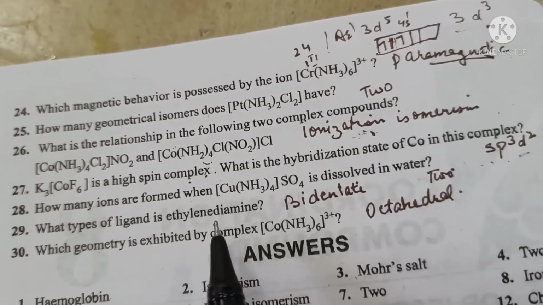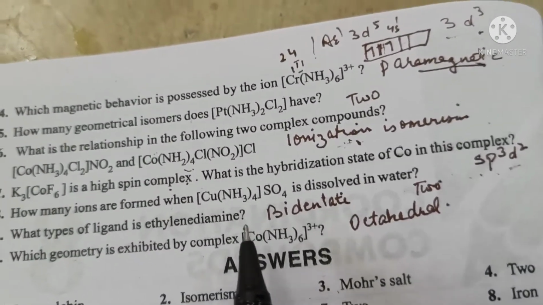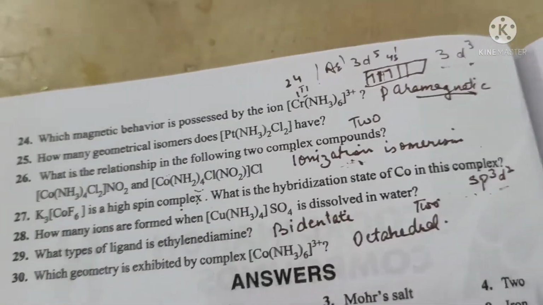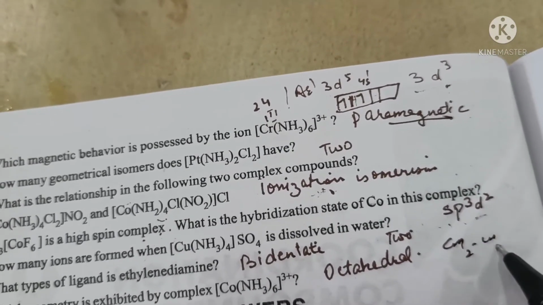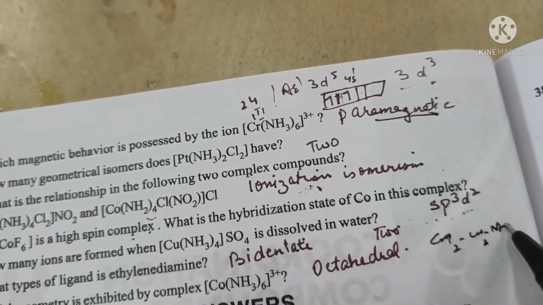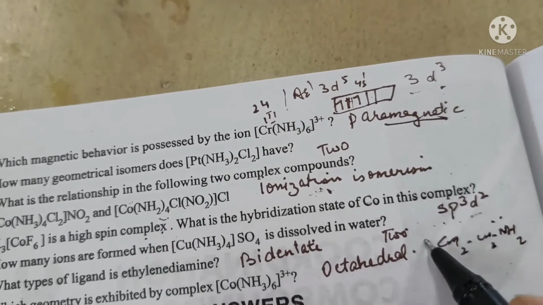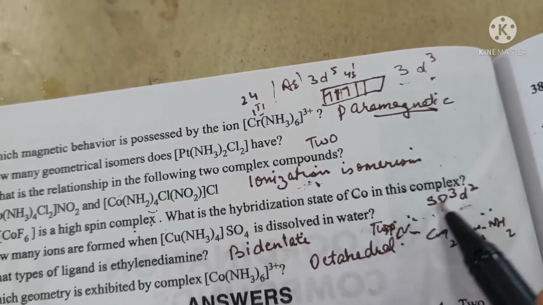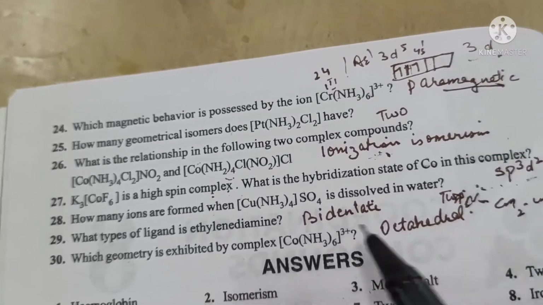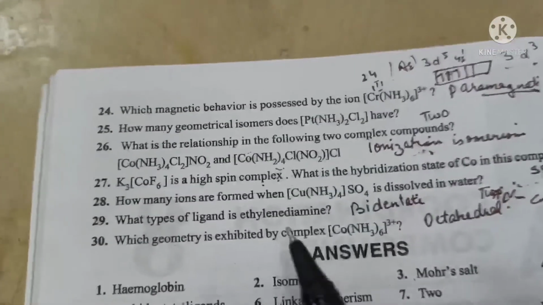What type of ligand is ethylenediamine? Ethylenediamine has 2 nitrogen atoms which have lone pairs of electrons which can be donated to the central metal ion. Because it can donate from 2 sides, it's a bidentate or didentate ligand.